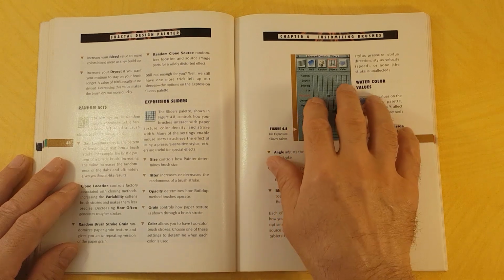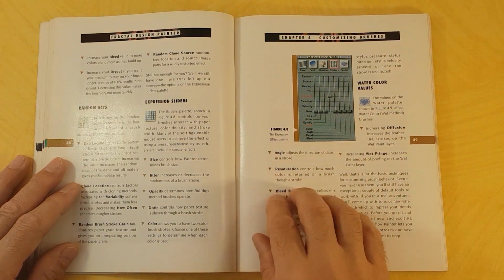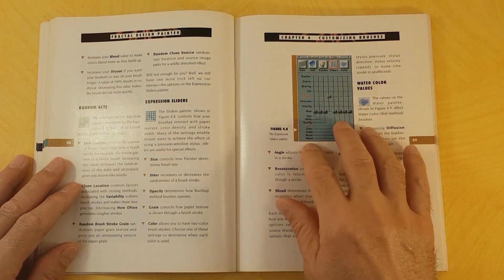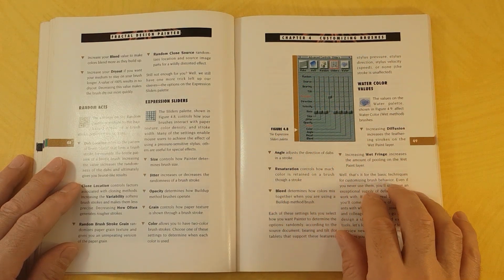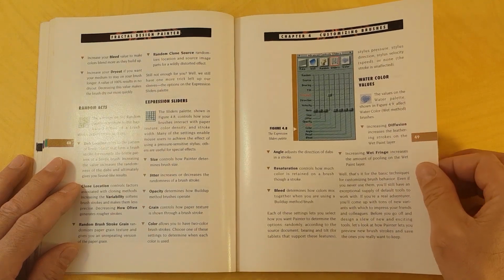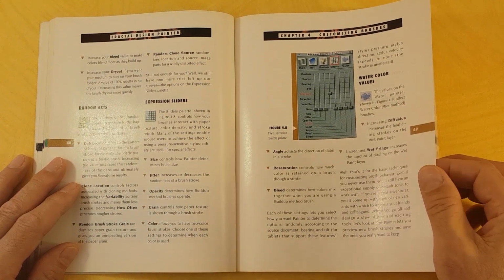We have expression sliders, and this sliders palette controls how our brushes interact with paper texture, color density and stroke width.